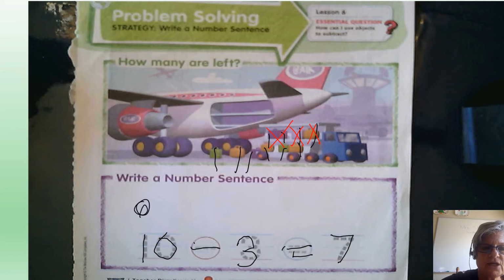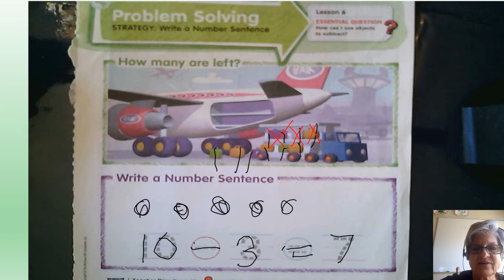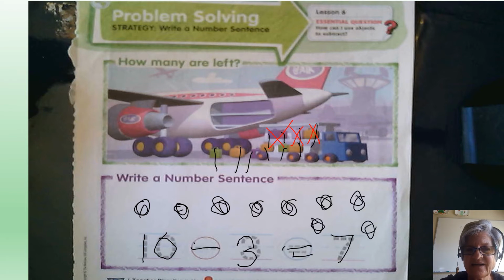1, 2, 3, 4, 5, 6, 7, 8, 9, and 10. Count them to make sure you have 10. Please draw 10 circles on your paper.